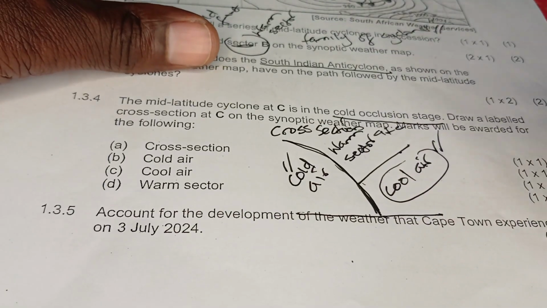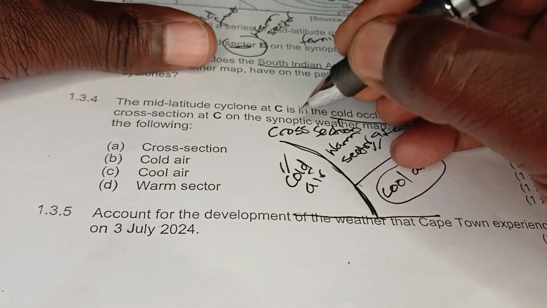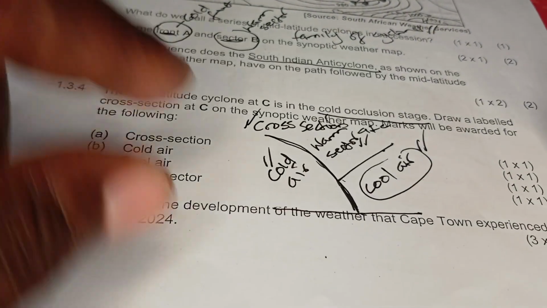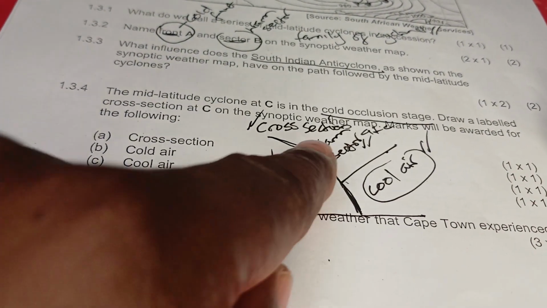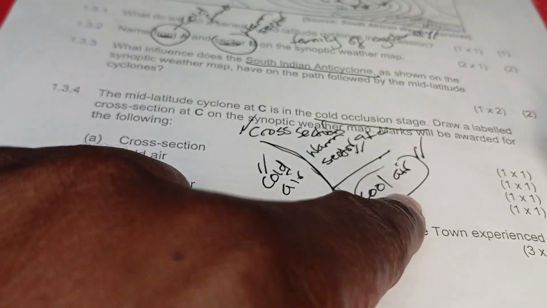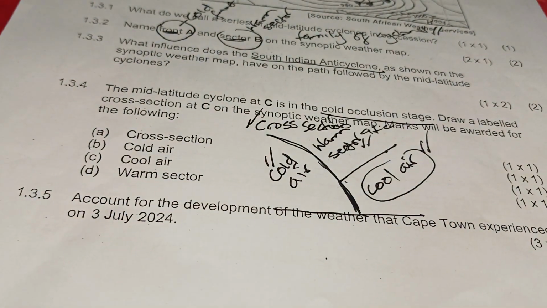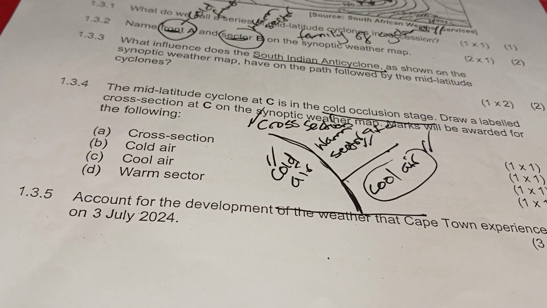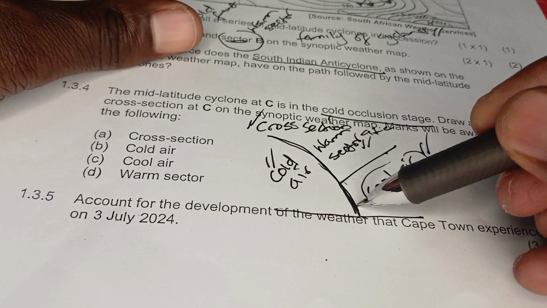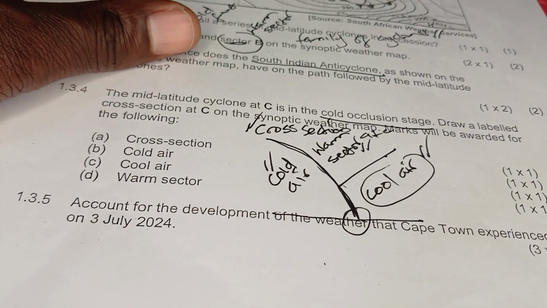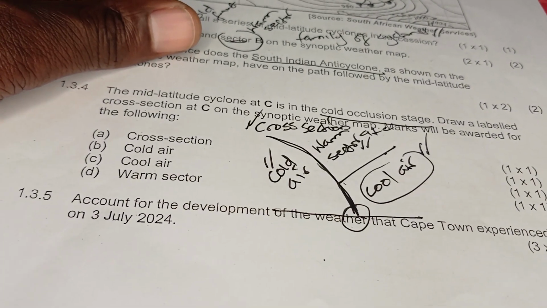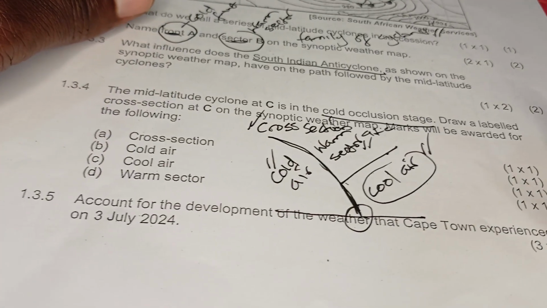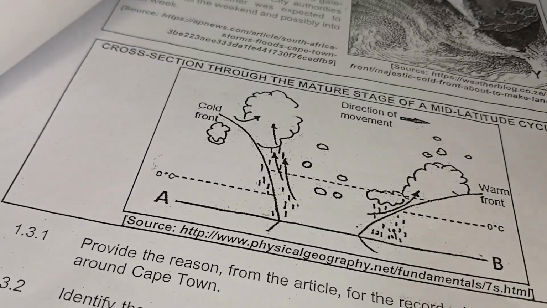All right, so I have shown what I'm supposed to show, the cross section at C. I have indicated where my cold air is. I have indicated my warm sector and also my cool air. So it's a matter of you knowing the position of our cold air, where our cool air is, and where our warm sector is. That's how you are supposed to do it. And make sure you also indicate that it's touching the surface, because you also make sure that you do the right things. Okay, let's move on now to the next one, that is 1.3.5.